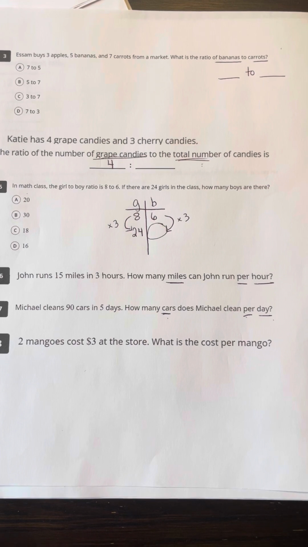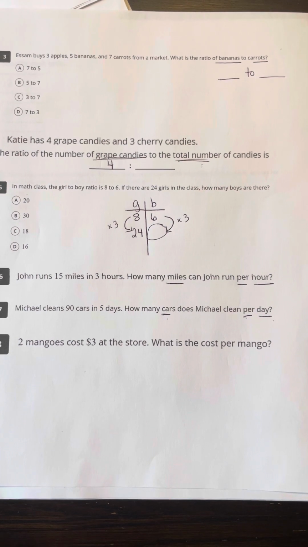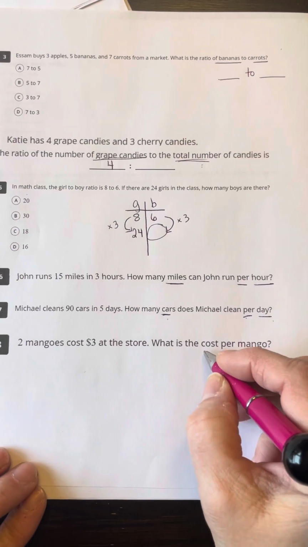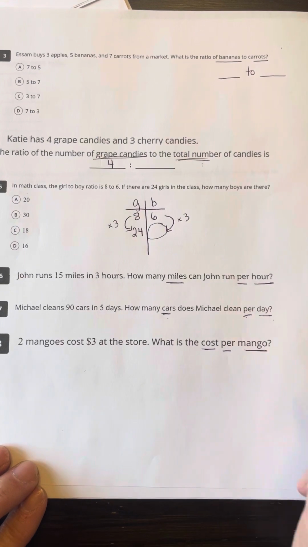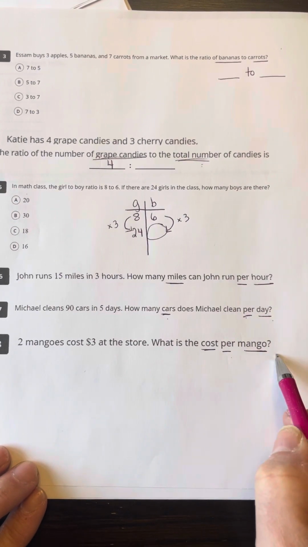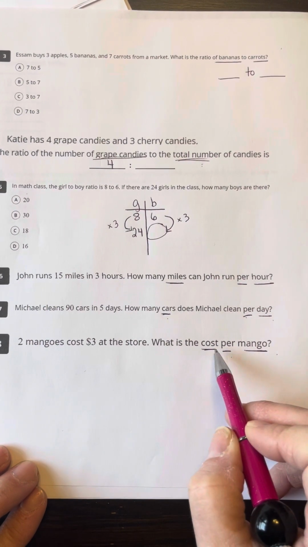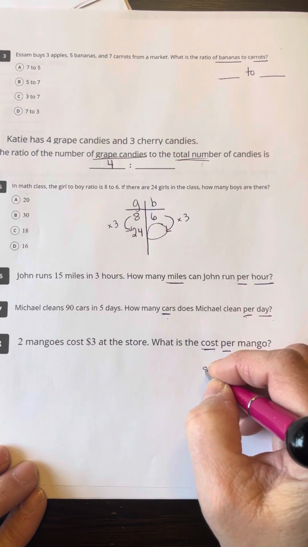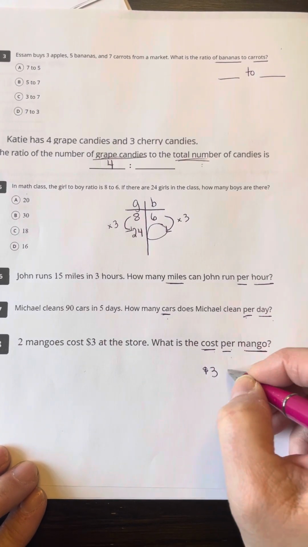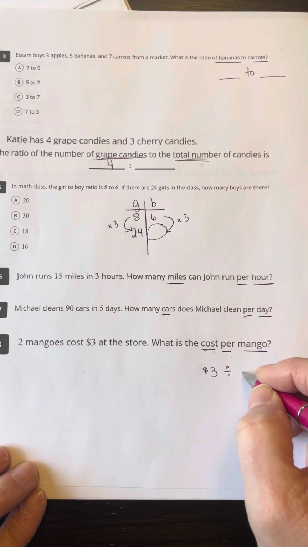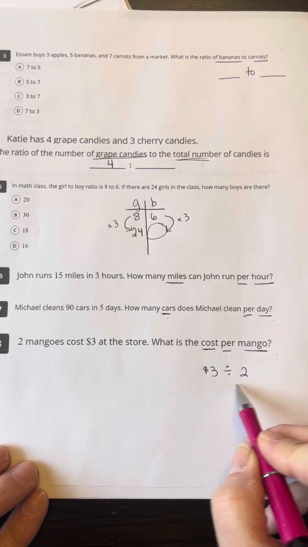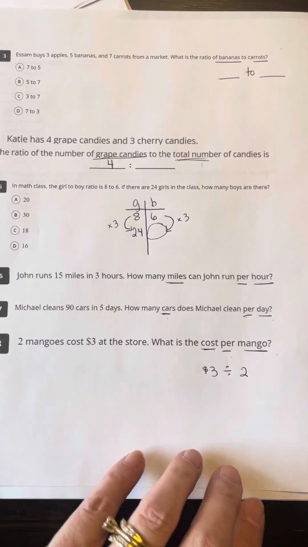Number 8, 2 mangoes cost $3 at the store. What is the cost per mango? Remember, this is the order that you divide. So the cost would be $3 per, means we're going to divide, number of mangoes. Okay, once you figure out that problem, you'll have your answer.